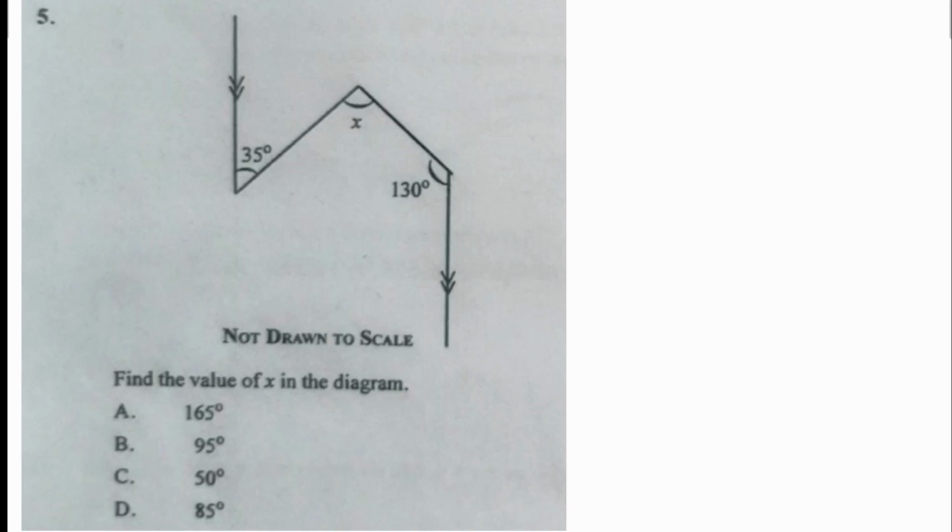And it has a diagram that is not drawn to scale. And the question is simply for us to find the value of x in that diagram. Looking at these signs, they didn't write it in the question, but it shows that this line and this line are parallel. So we're going to use the idea of parallel lines and transversals to solve it.